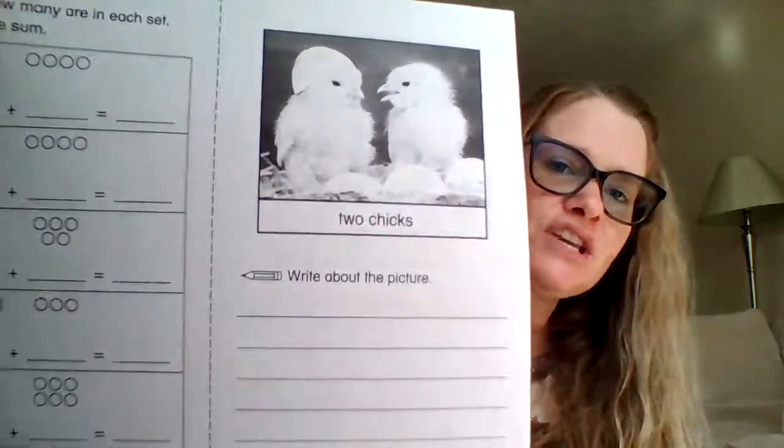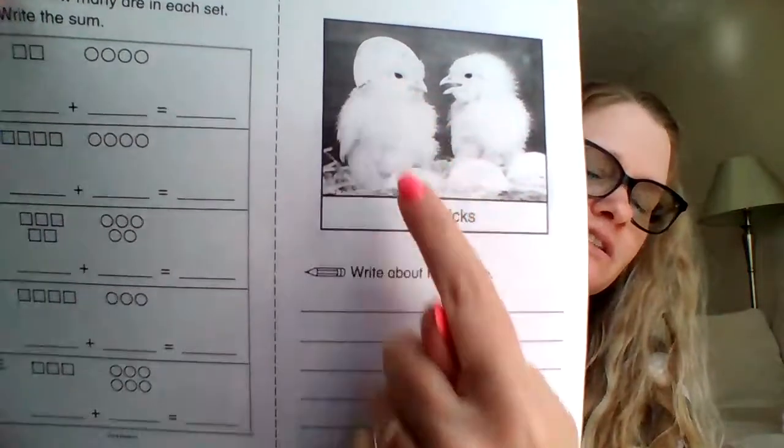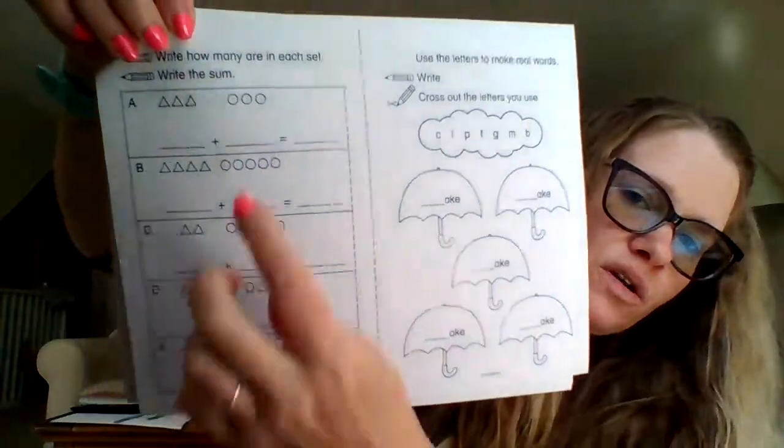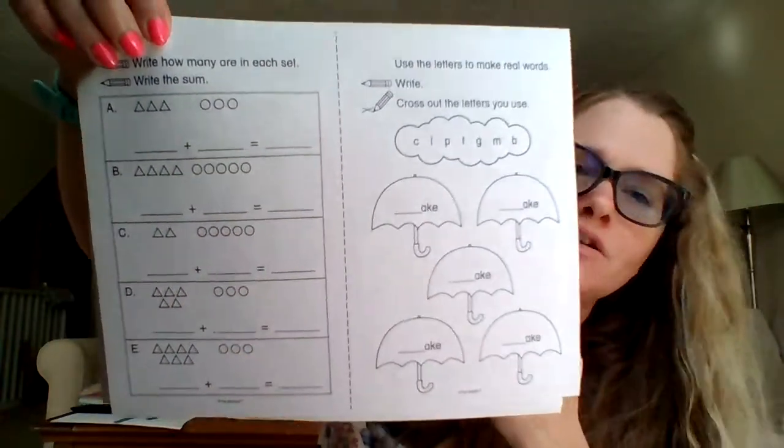Look at these cute little chicks. Look, he still has a shell on his head, like a little hat. So write about the 2 baby chicks. Turn the page. You are still writing number sentences over here.